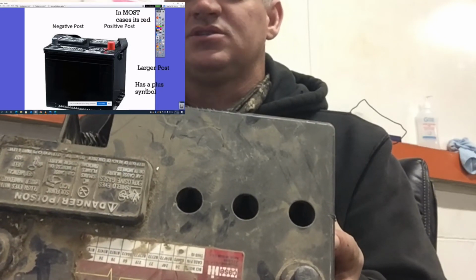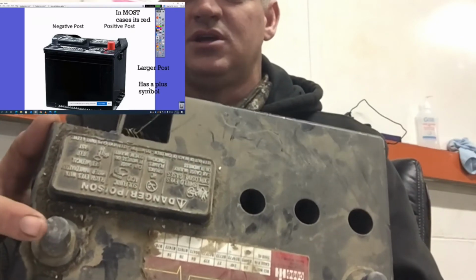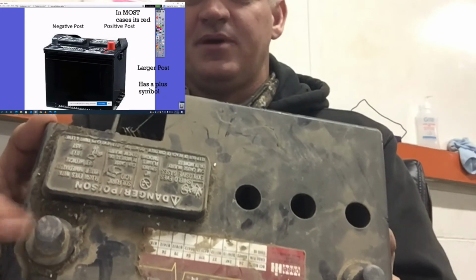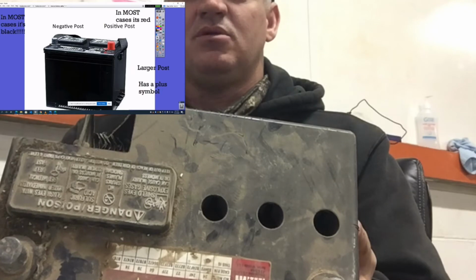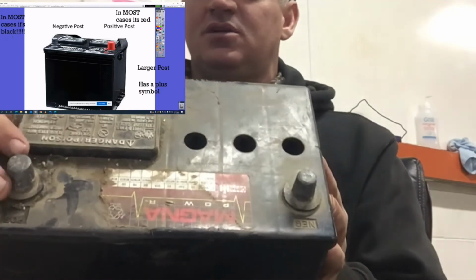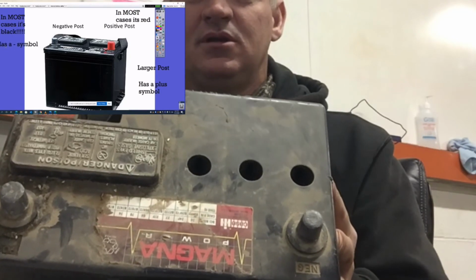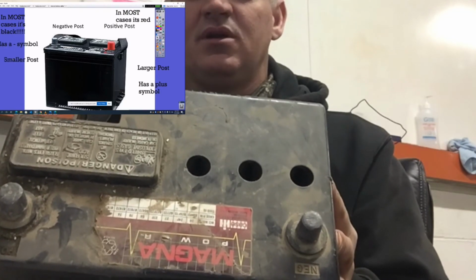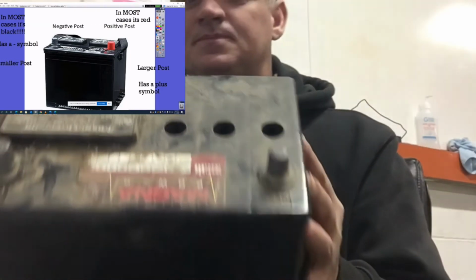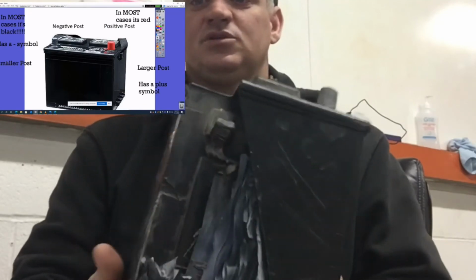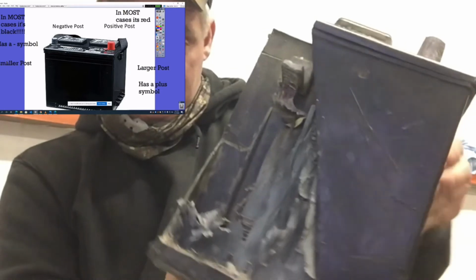It has a plus sign on it, or it's labeled plus. But you must be able to identify the positive post. The negative post is very much the same. In most cases, it could be black, but don't ever go by the colors alone. Always identify the post if you can. It has a minus or negative symbol on it, and in this case it's always going to be the smaller post. This is what happens when you short out a battery with a charger. It blows the cylinder off.